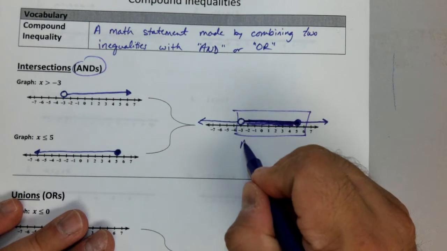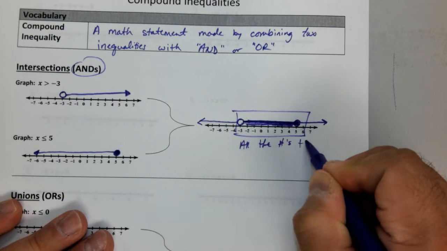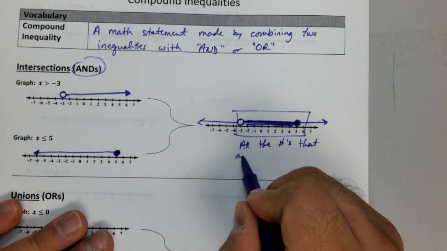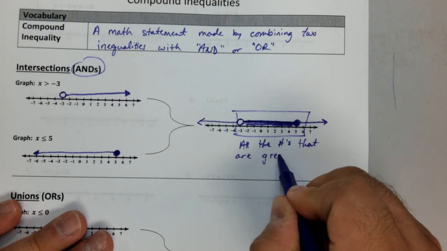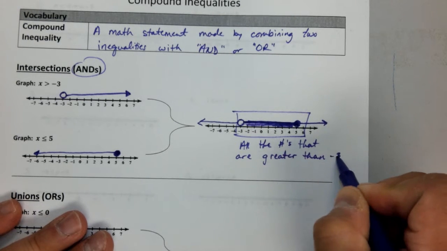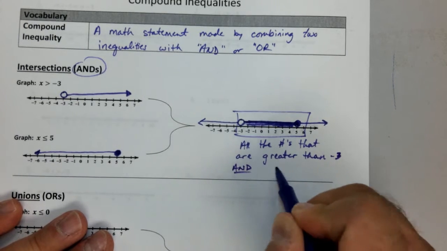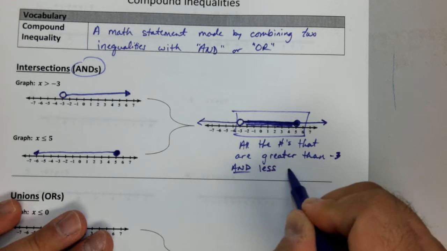These are all the numbers that are greater than negative 3 and less than or equal to 5.